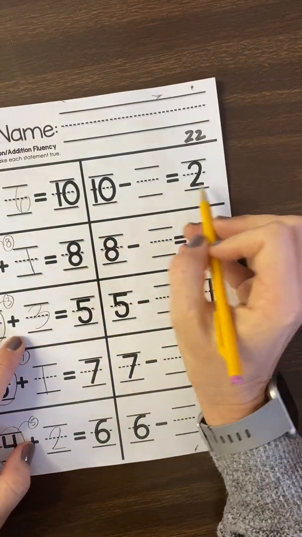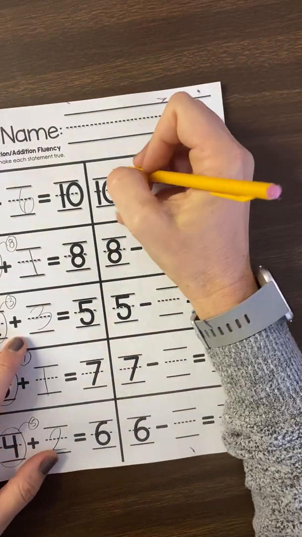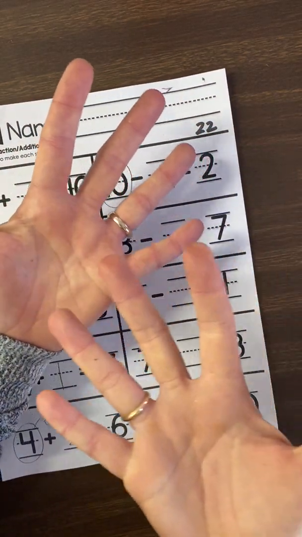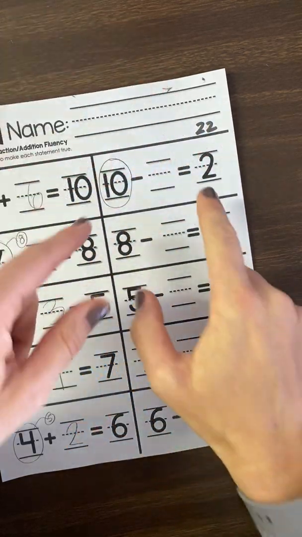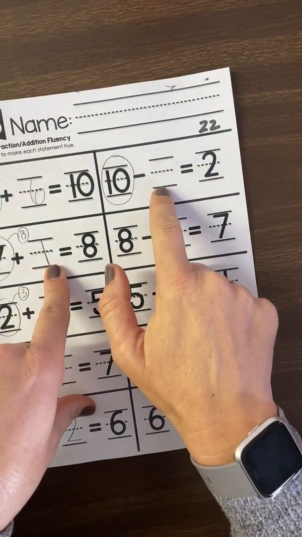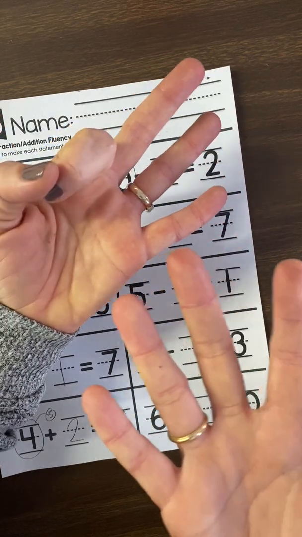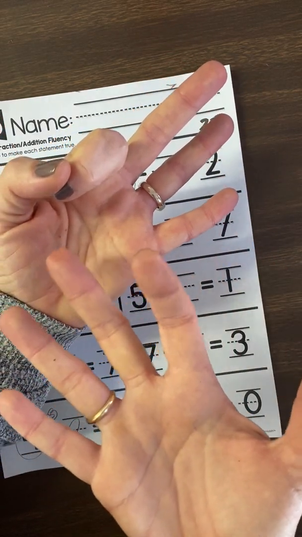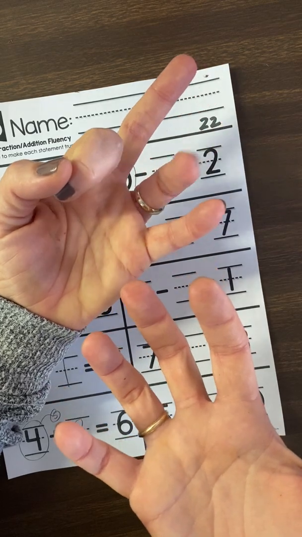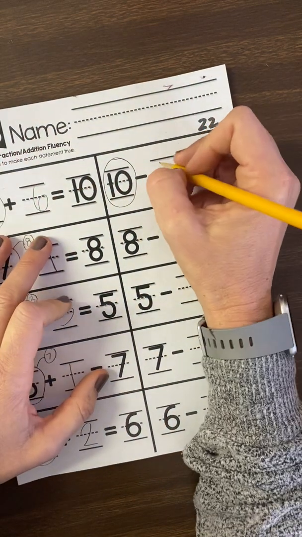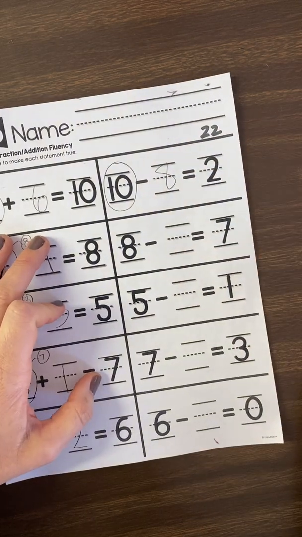Now, with the subtraction one, that's a little different, okay? You're going to start with that many fingers, like this, 10 fingers. Let me get them all in the camera. And you're going to take away 2 to figure out what that would be. So let's take away 2. 1, 2. How many do we have left over? 1, 2, 3, 4, 5, 6, 7, 8. It's hard to not move my fingers. 8. So 10 minus 2 equals 8.